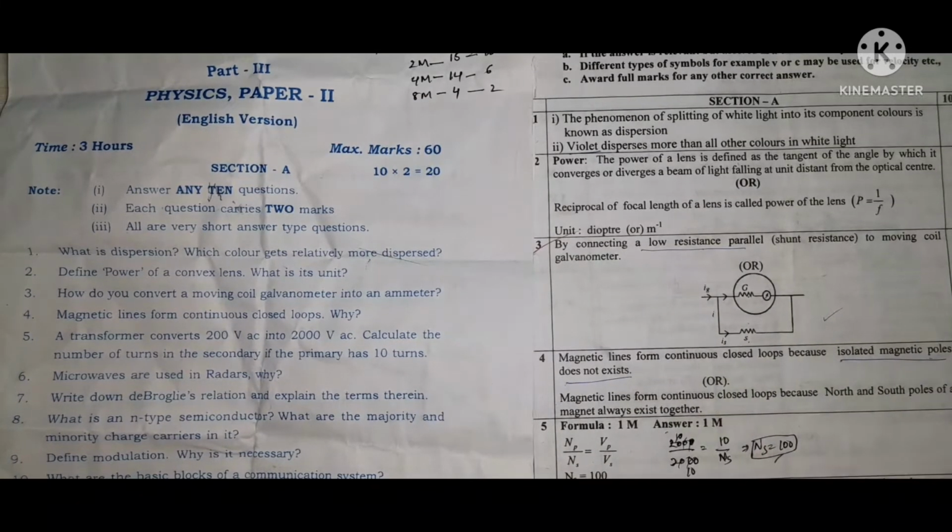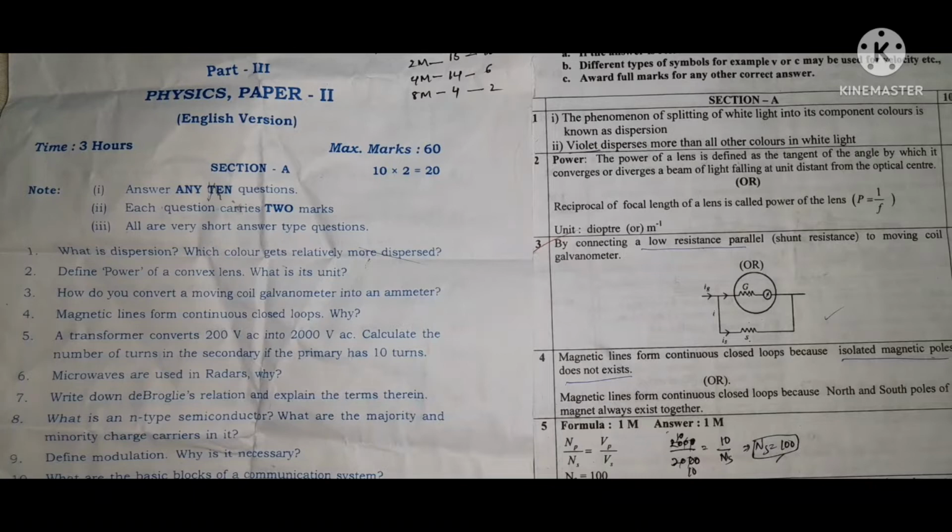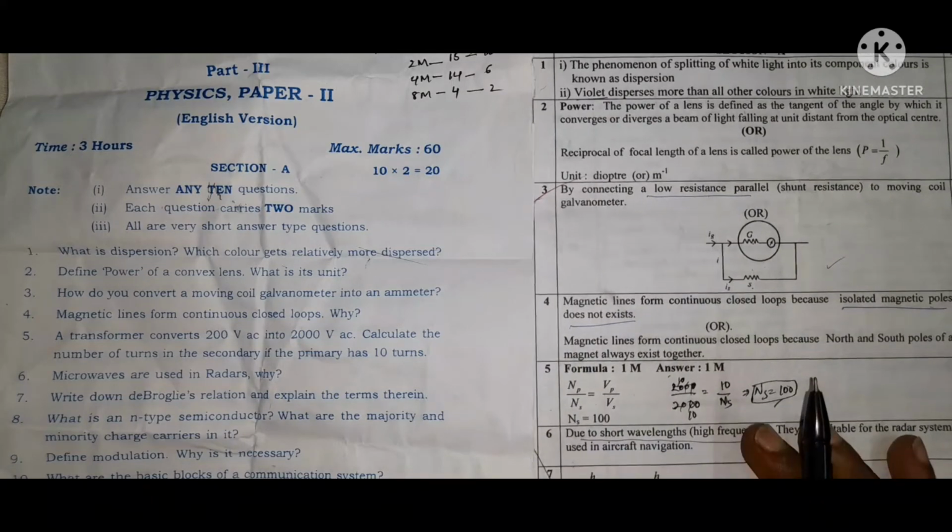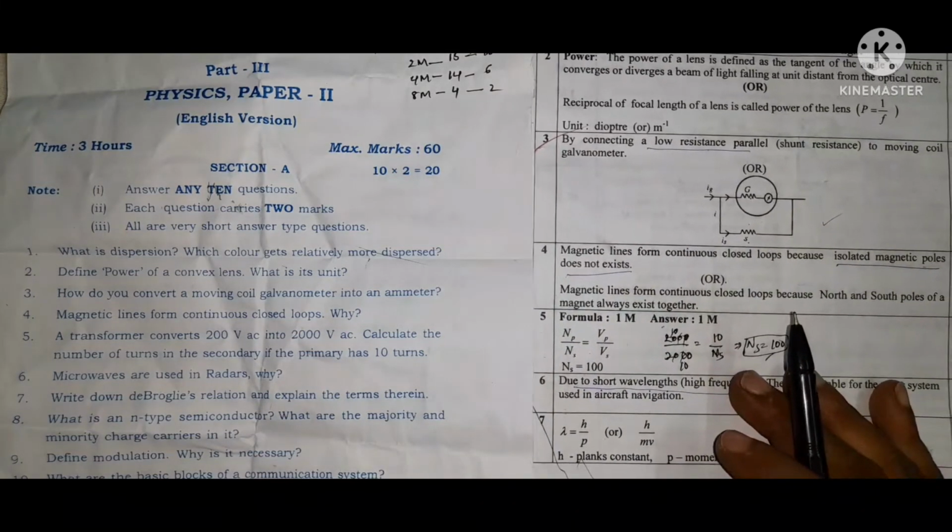Simple. Next, question number 6: Microwaves are used in radars. Why? Simple answer: due to their short wavelength, or you can say high frequency, because wavelength and frequency are inversely proportional. So you can write short wavelength or high frequency. They are suitable for the radar system used in aircraft navigation. That is the answer.